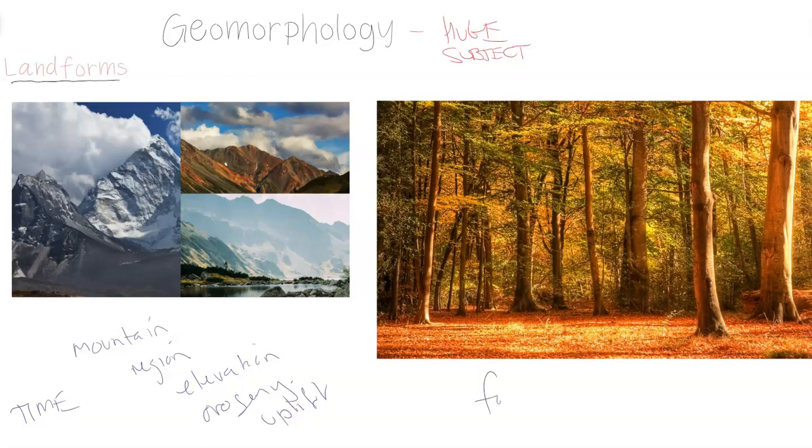Then you have the forested regions. Now we know forest comes in different styles based on precipitation and climate, but you get the temperate forest, the tropical forest, you get the cold forest, you get the boreal forest going across all of Europe and Siberia and Russia. You get the different kind of trees and vegetation and ecosystems that basically are spawned from the climate, which again can create these different environments, different landforms, again, under the very large topic of geomorphology.